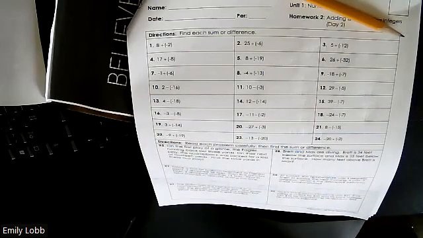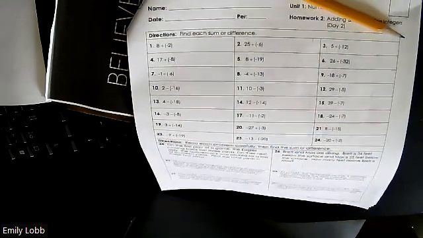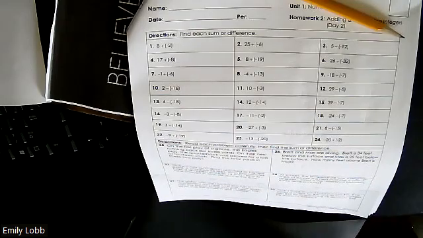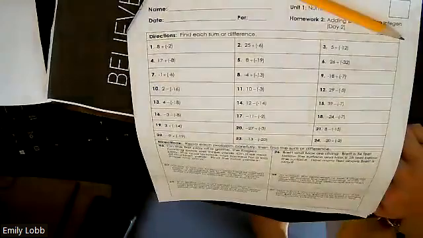Then you just have to decide on your sign. They're the same sign. So give these a go.